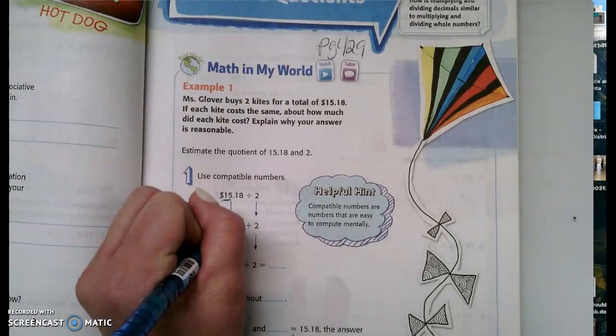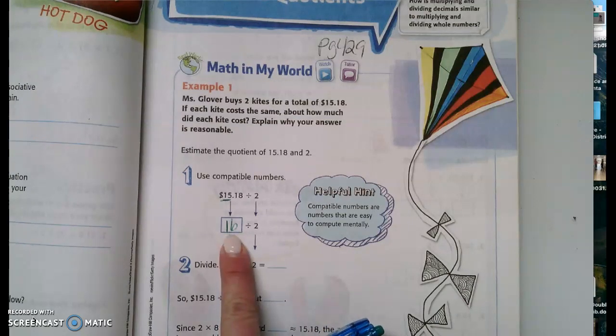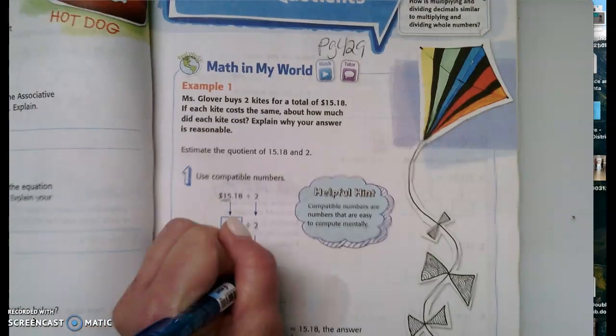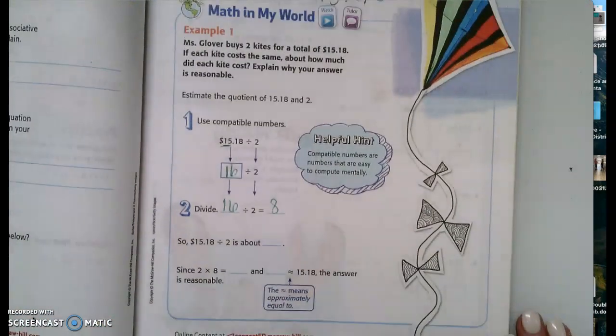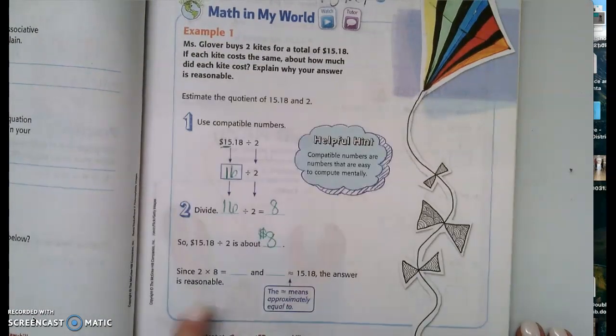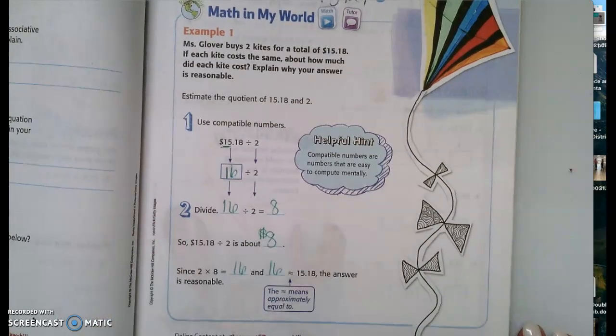So we're going to change $15.18 to 16. And now we've created mental math, right? 16 divided by 2 is 8. So $15.18 divided by 2 is about $8. Since 2 times 8 equals 16, and 16 is about $15.18, my answer is reasonable. So when we're talking about reasonableness, we're just going to go back to the multiplication. Okay? Questions on this one?